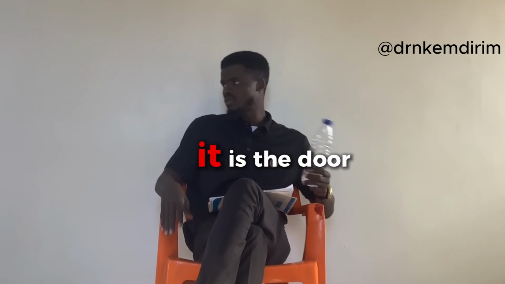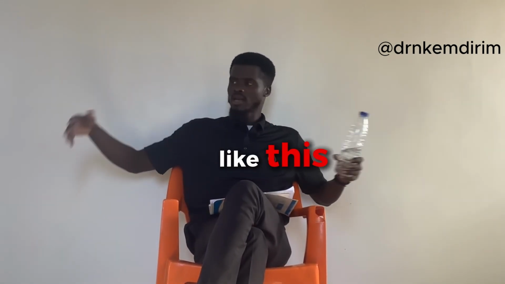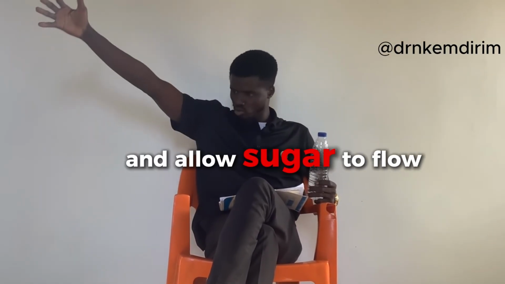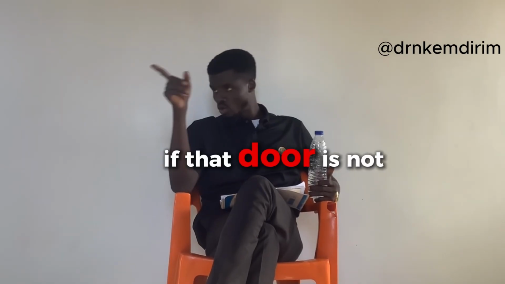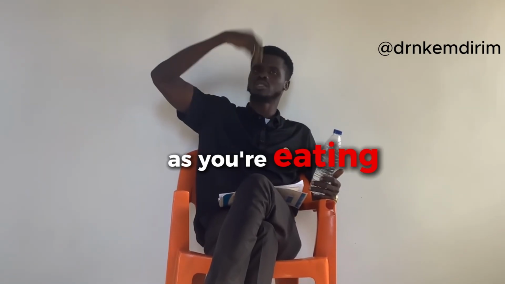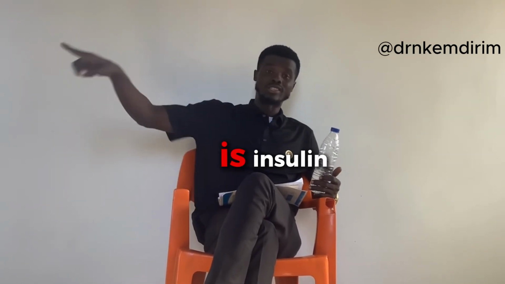Another way to think about it is a door. If you have a room like this, you have another room, there's a door in between. The other room is where the sugar is. So there's a lot of sugar inside that place. And there's a door that's supposed to be open and allow sugar to flow in. If that door is not open, you have food outside. Just as you're eating, food is coming into that other room, but it can't get in. You know. And the door is insulin.